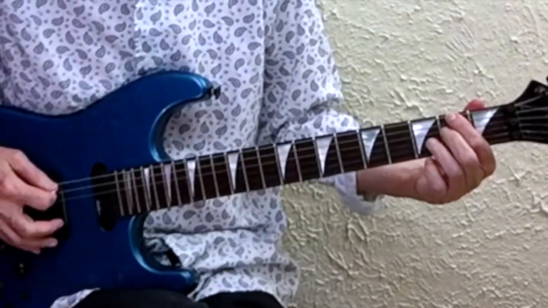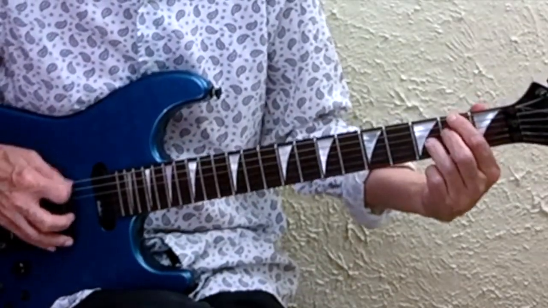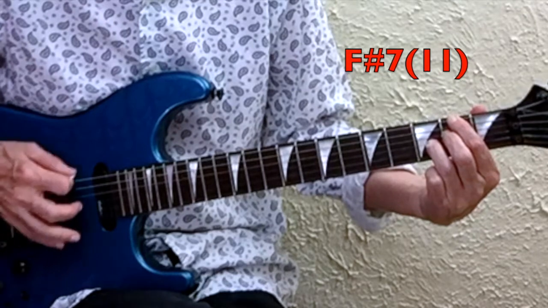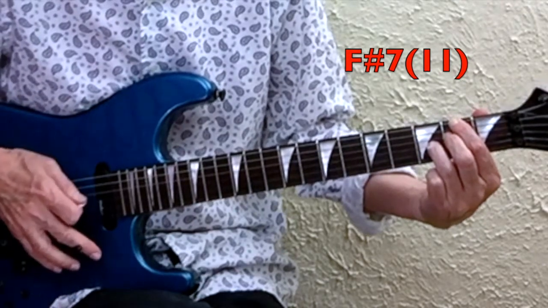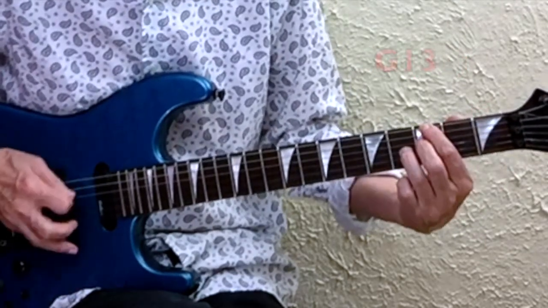Now for the dominant chords, 6th string root. At the 2nd fret, F sharp 7 11. G13.